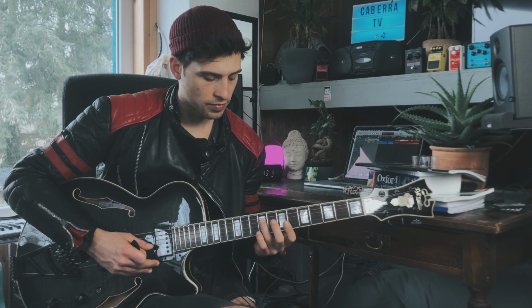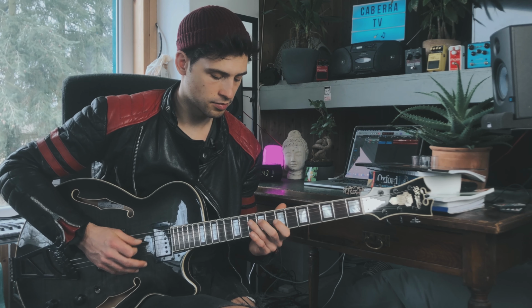And the good thing about this phrase is that it ends on the 5th of your 1st chord degree. So if we are going to E minor, the main tone of the B altered scale is the 5th of the E minor chord, which is a great way of ending a phrase.